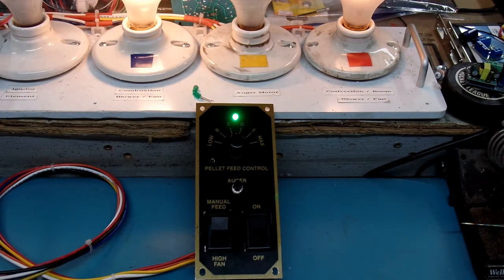I'll go ahead now and press the auger button, and when I do, the green light at the top comes on, telling us that my pellet stove tester simulates a good exhaust fan. So that's something you need to check on your stove. If this light does not come on, then you most probably have an exhaust fan issue, whether it's the sensor, the clogged tube, or the fan not running, period.